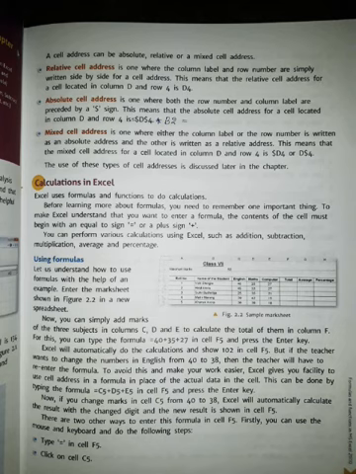Excel uses formulas and functions to do calculations. It means we can do arithmetical, statistical, and logical types of calculation in MS Excel very easily by knowing certain rules and regulations. First, we have to understand formulas and functions.